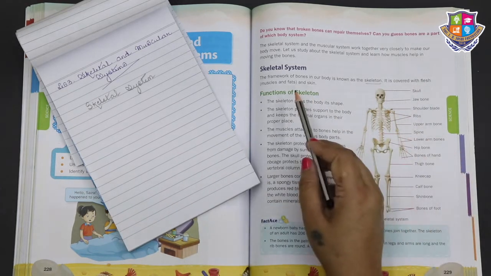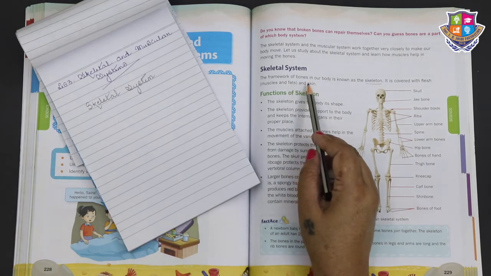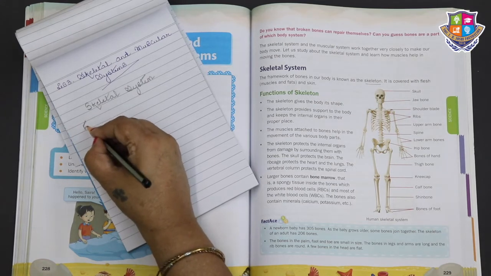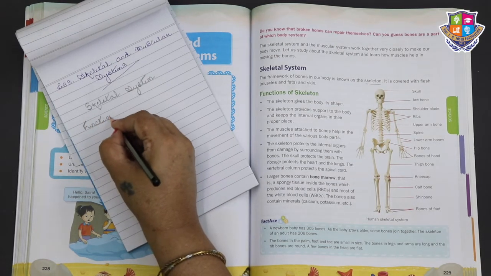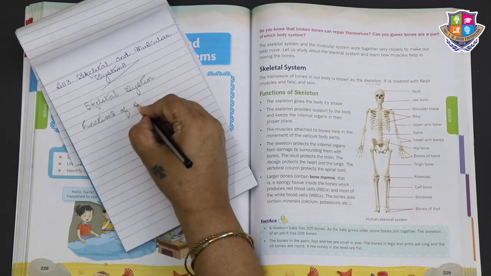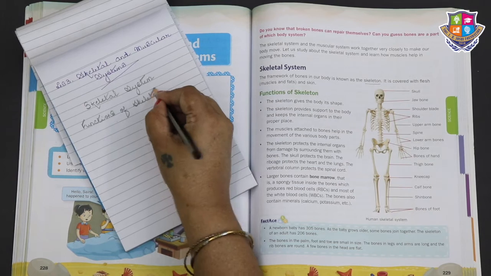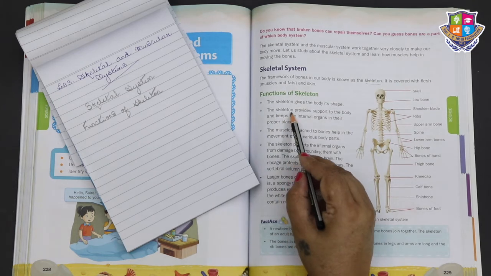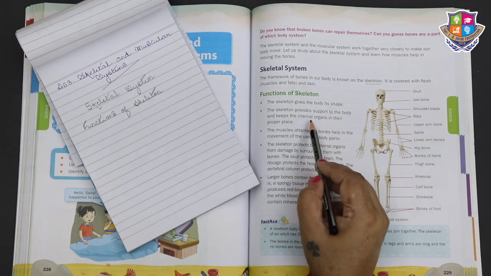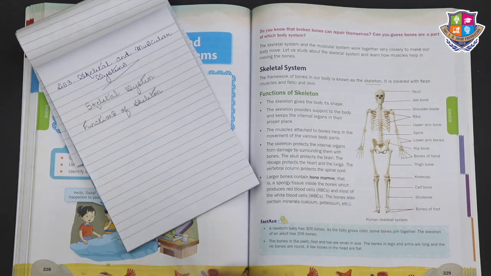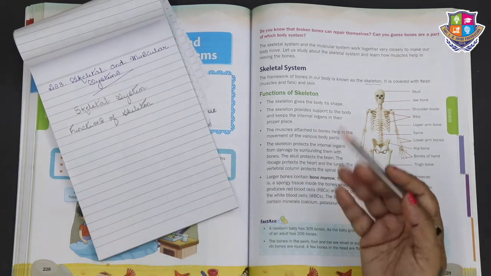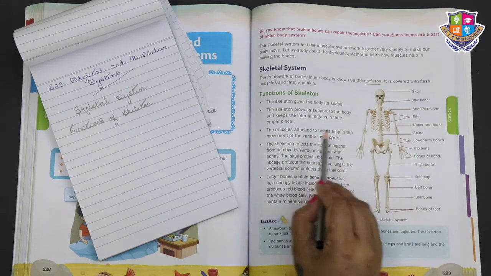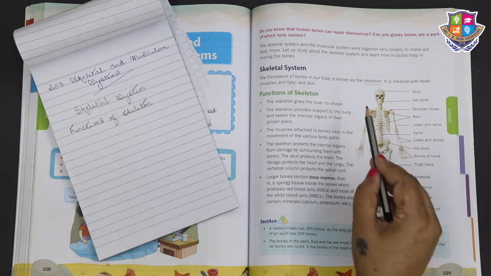It is covered with flesh, that is muscles and fats and skin. Now let's see the functions of skeleton. The skeleton gives the body its shape. The skeleton provides support to the body and keeps the internal organs in their proper place. You can see, the internal organs, that's the stomach, the liver, the lungs, all are there sitting inside this framework.